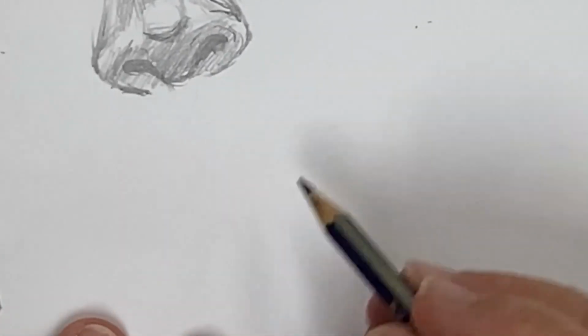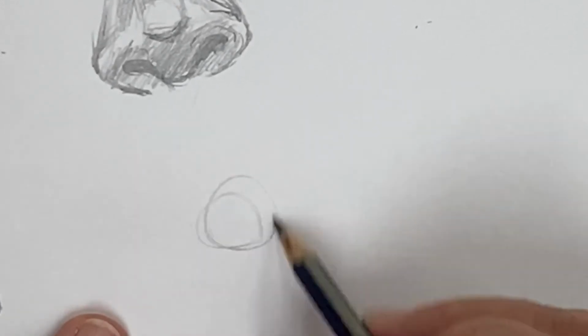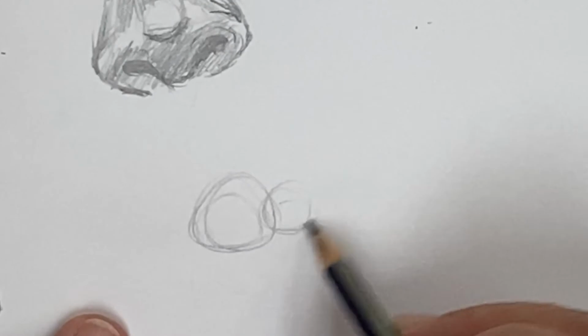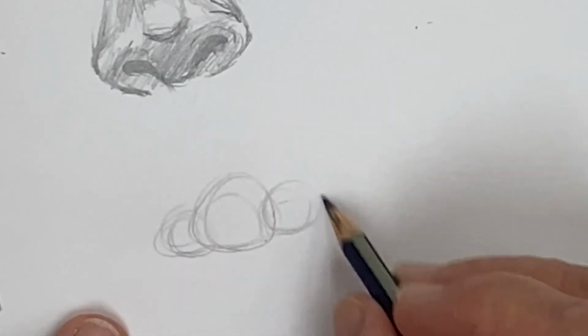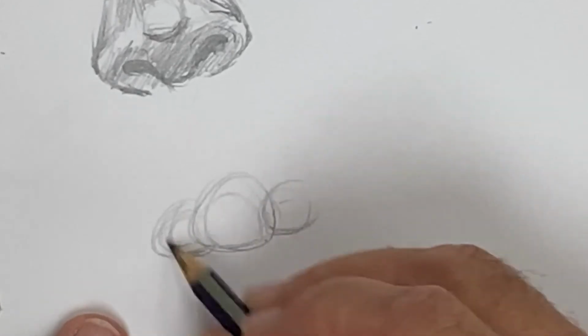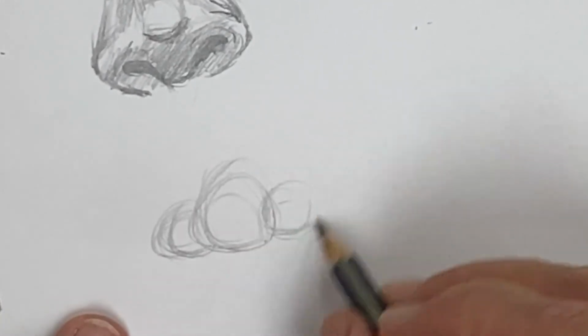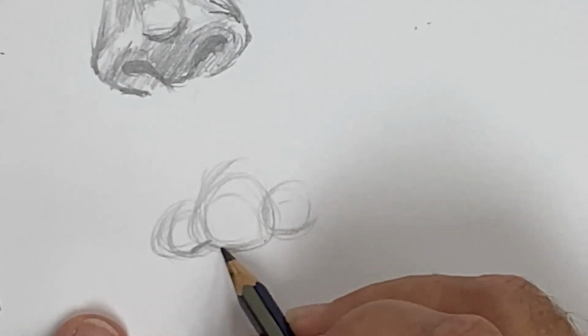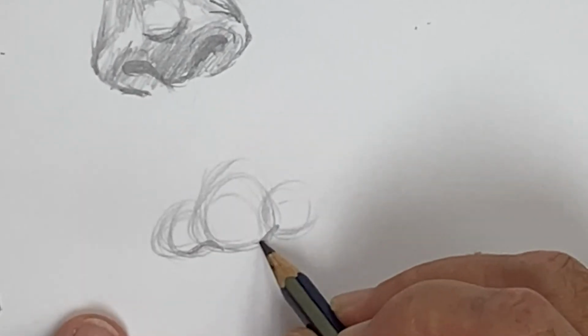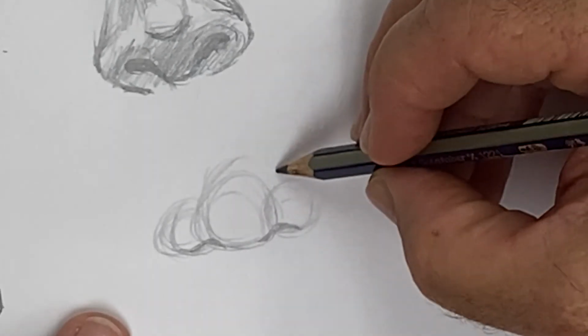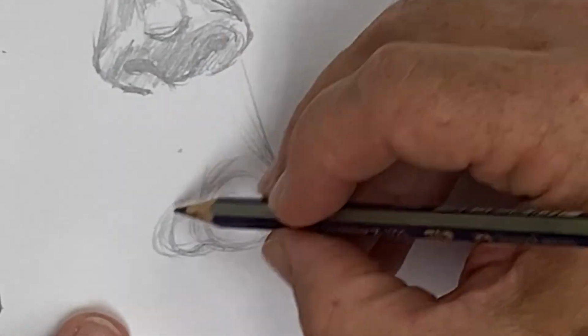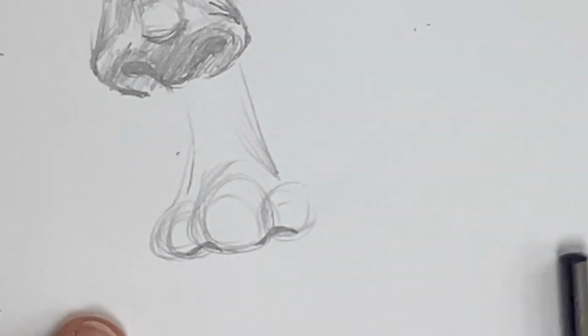Let's review once again. Think about it. It is the ball of the nose, the nostrils. You can actually start like this if you want. So you actually have the ball of the nose in the middle and then one on either side. And then think about the nostril shape. Don't forget, nostril shapes are different. And then continue with the nose.